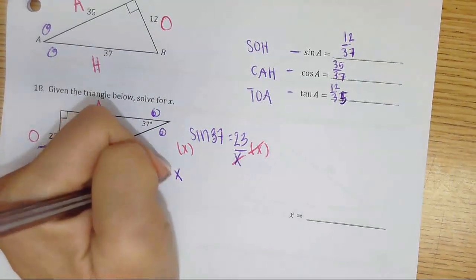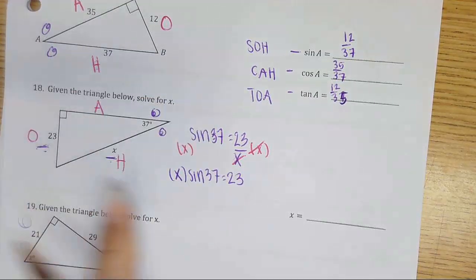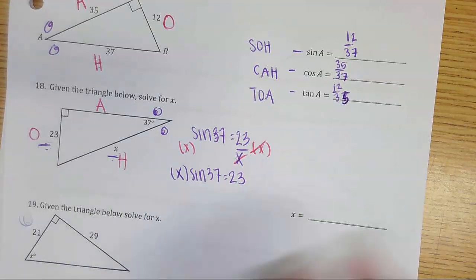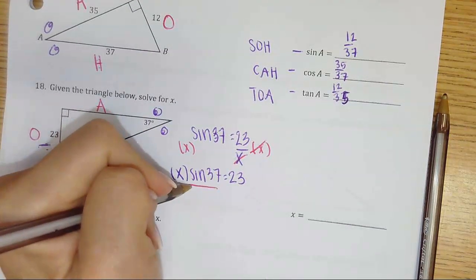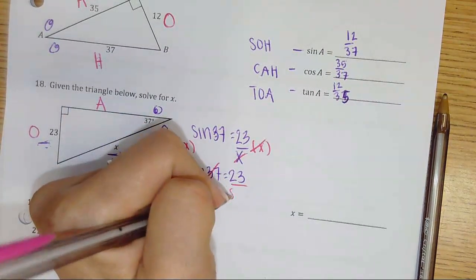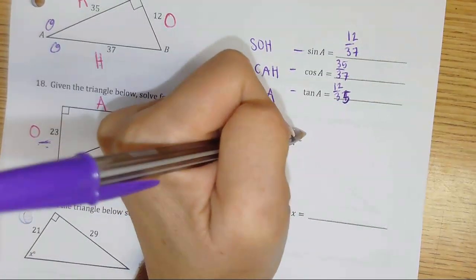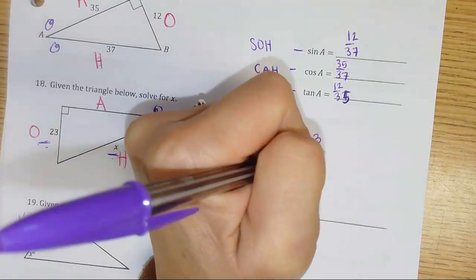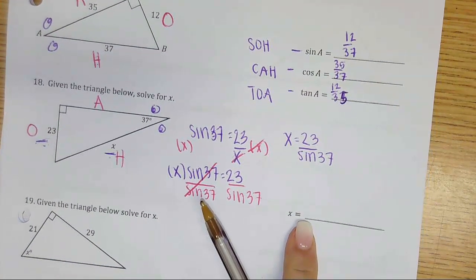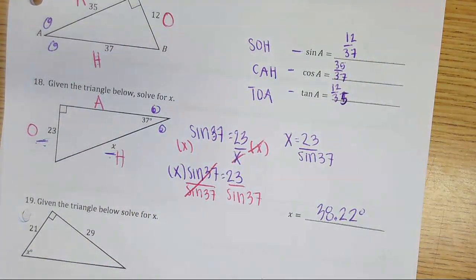I'm going to have x times sine 37 equals 23. Now these are multiplying, and this is all so I can get x by itself. So now I'm going to get x by itself by dividing by sine 37. What I do to one side, I have to do to the other. So I have x equals 23 over sine 37. And I'm going to plug that into my calculator and get 38.22 degrees.